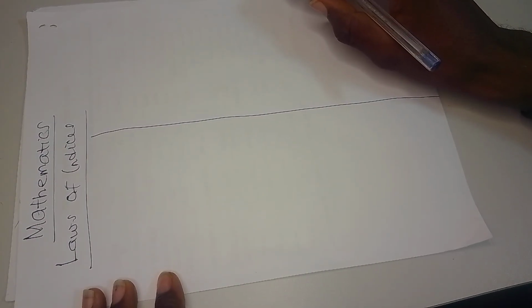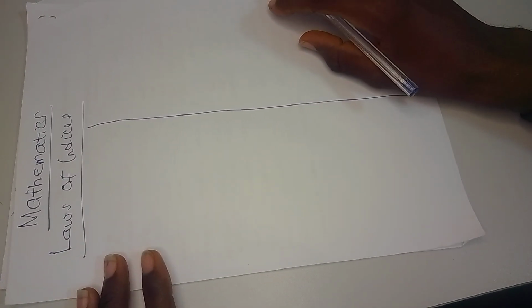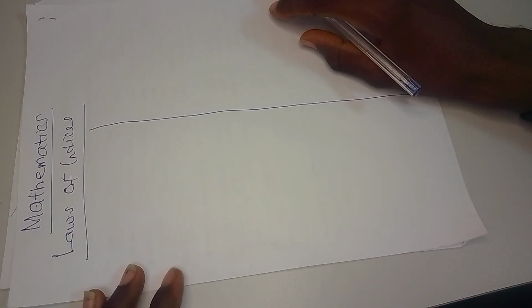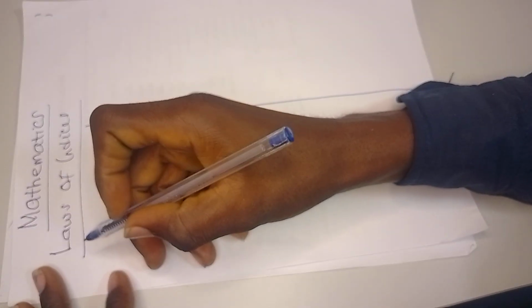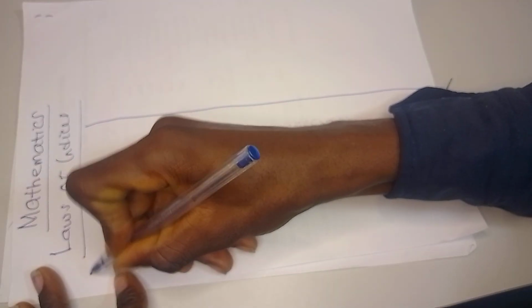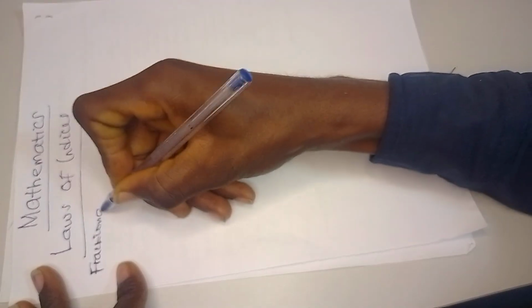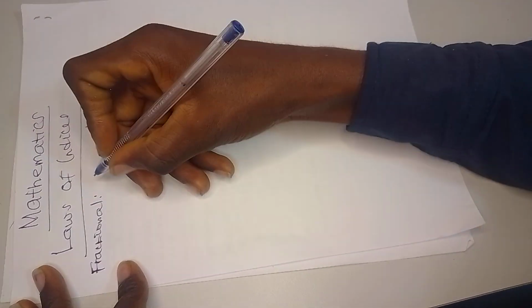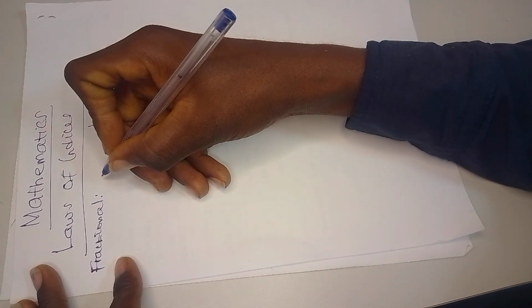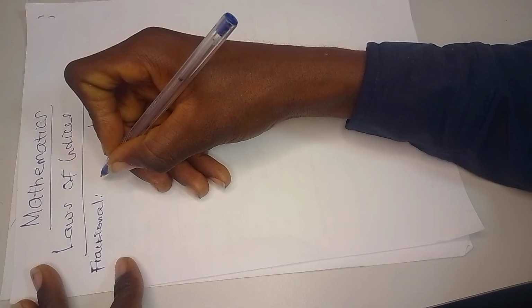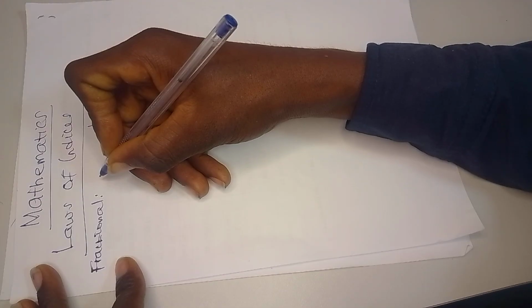Hello friends, prior to now we looked at lots of indices, and that's what we're still looking at up until now. Let me just go straight to the point. I have talked about the fractional law. That is saying that when the power or the exponent of a base is a fraction, then there's a way we treat it. There's a law that governs that.